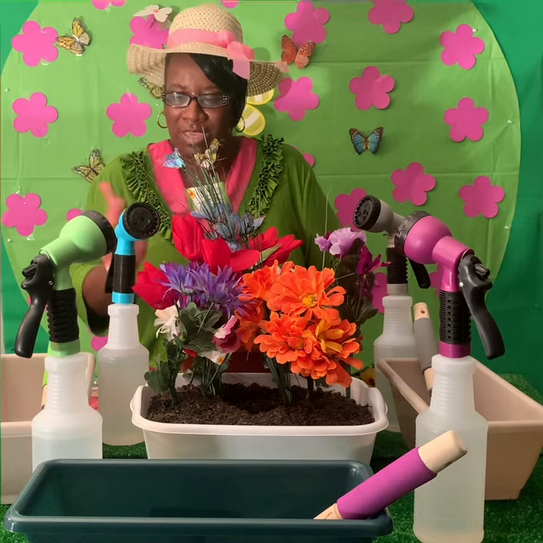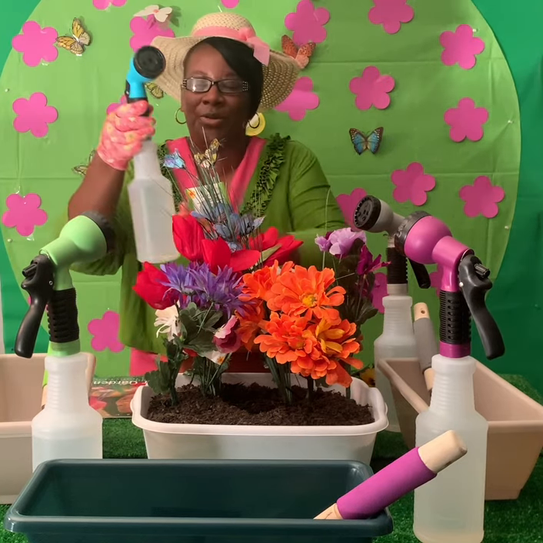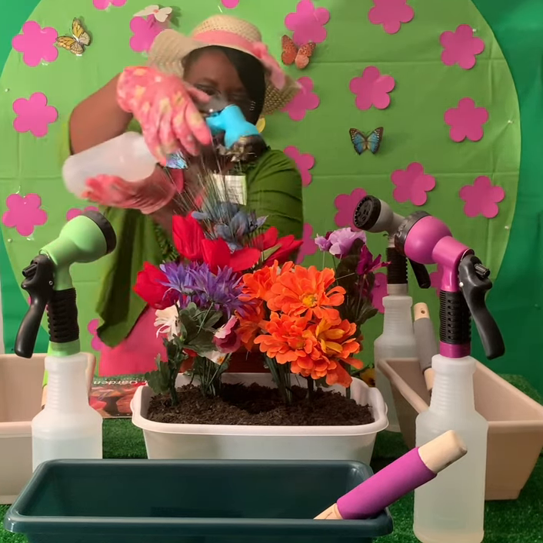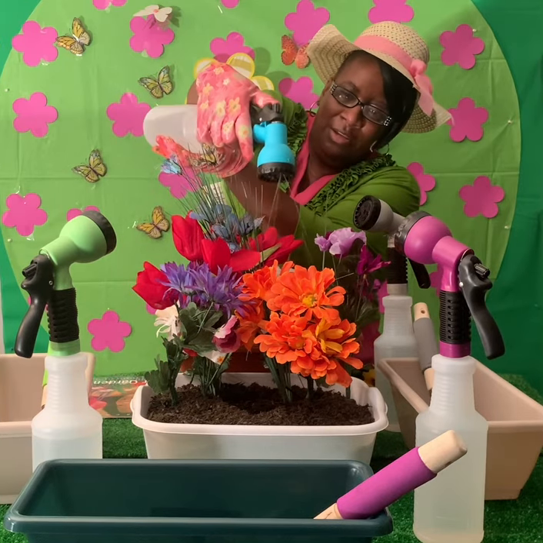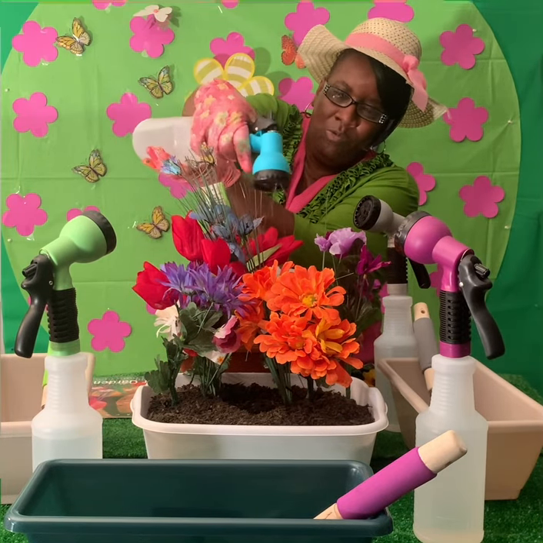Oh, I forgot one thing. The kids can use the spray bottles to water their garden. So they can actually take the spray bottle and use it to water their flower garden.